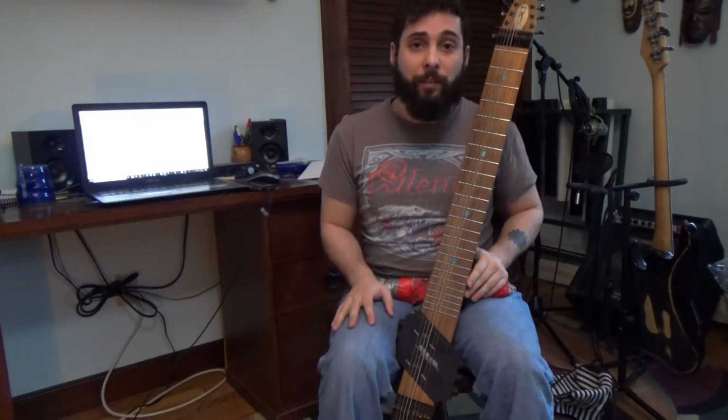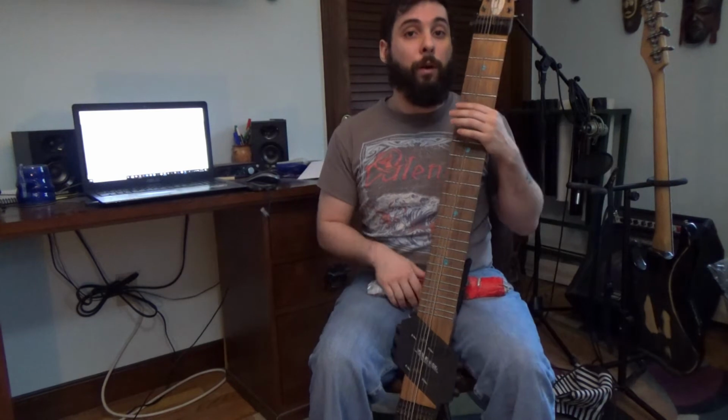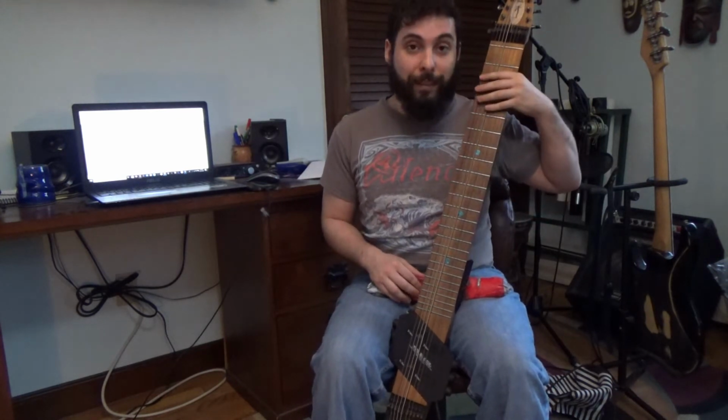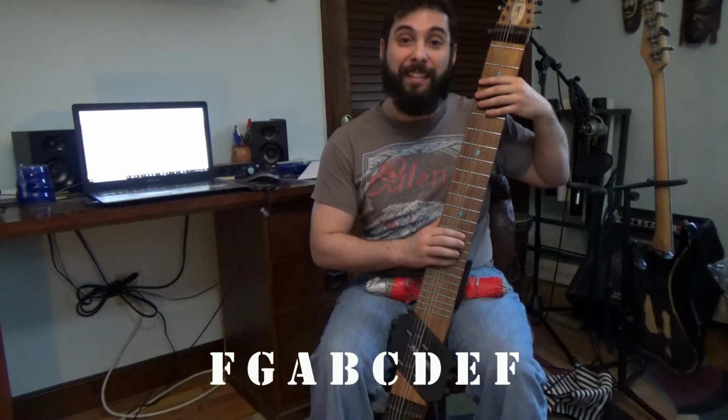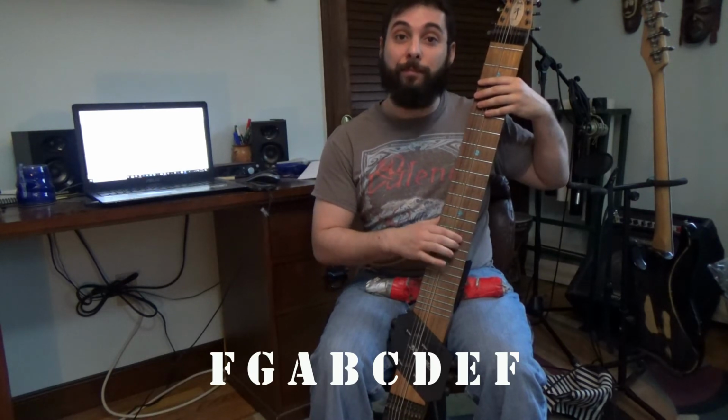If we're talking about C major, then our Lydian mode relative to C major is going to be F Lydian, and that's going to give us F, G, A, B, C, D, E, and F again.